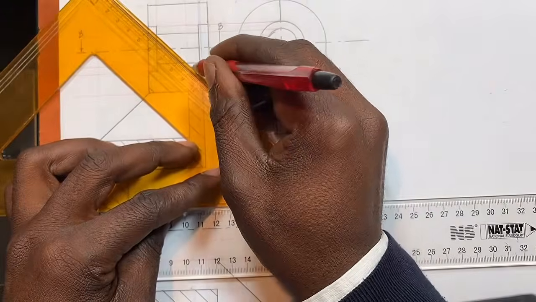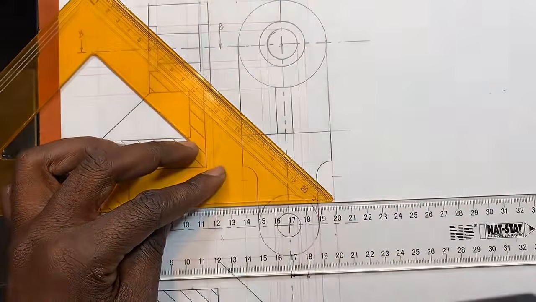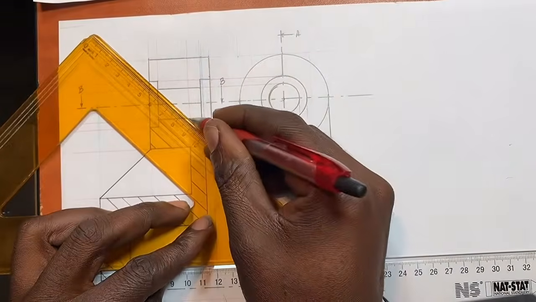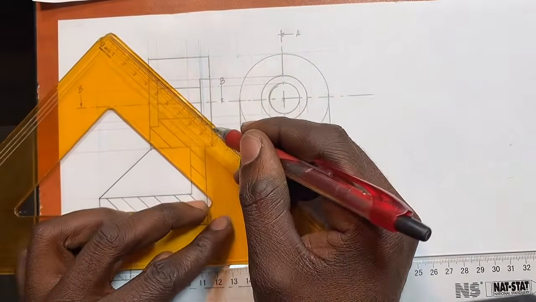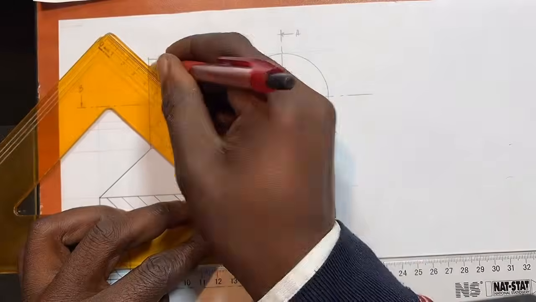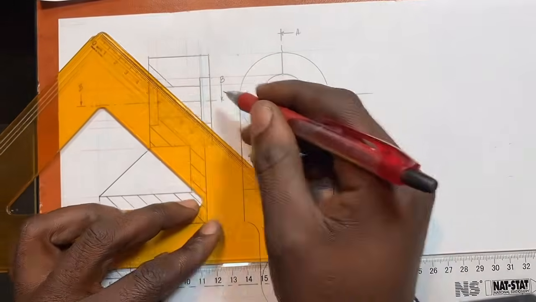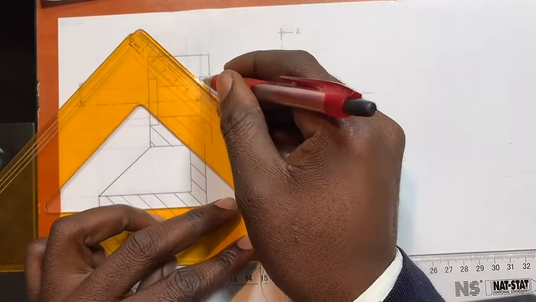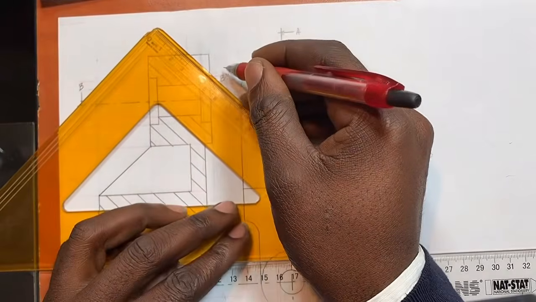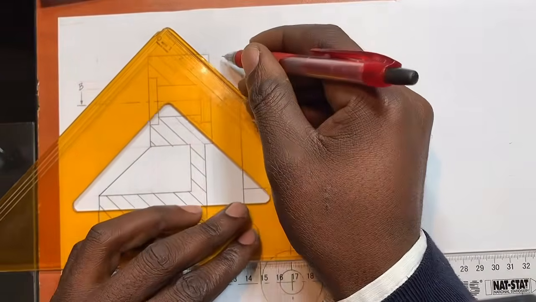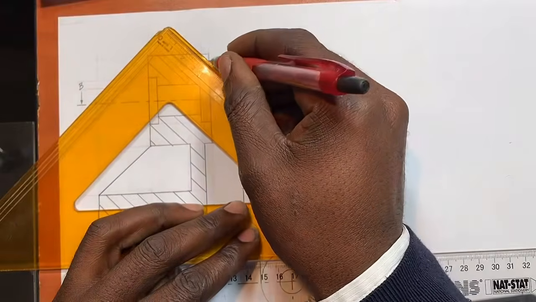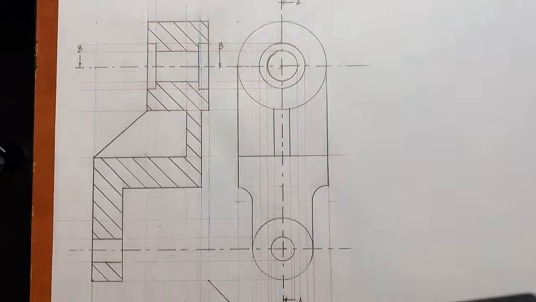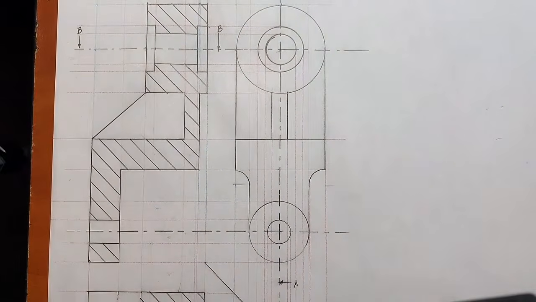There you go. My drawing table is old now. So what is happening? There you go. There you go. Yes, there you go. So they didn't ask you anything about the left view.